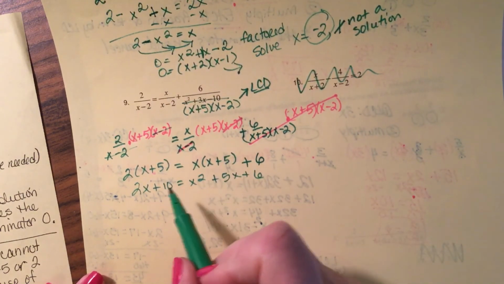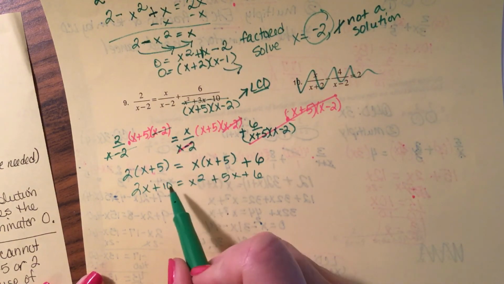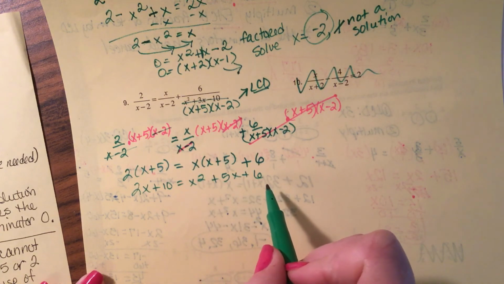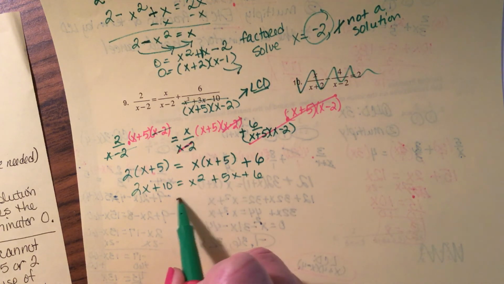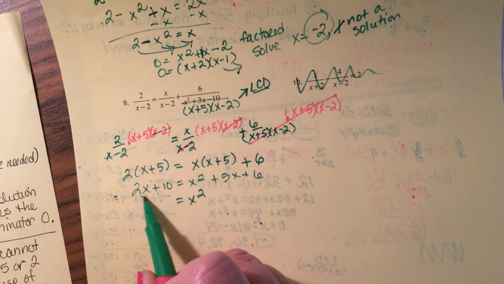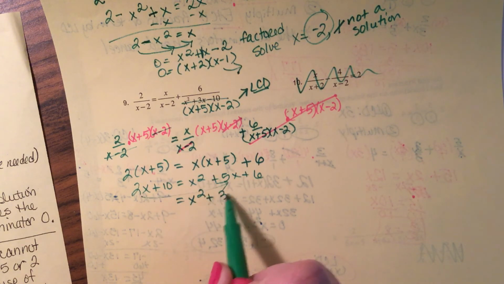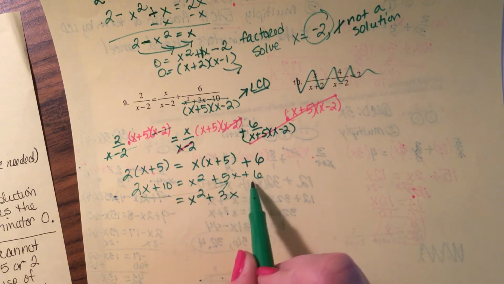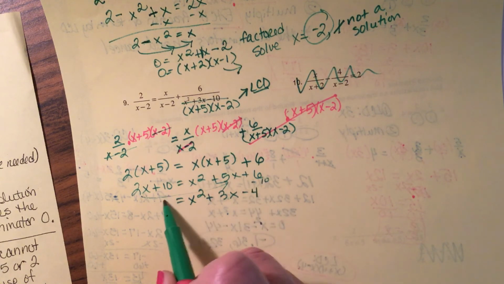Okay, so I should have it written. So we have 2x plus 5 plus 10, x squared plus 5x plus 6. And so we have x squared. We're going to move this 2x over, so it gives me plus 3x. Move the 10 over, which is subtracting, so I get minus 4.